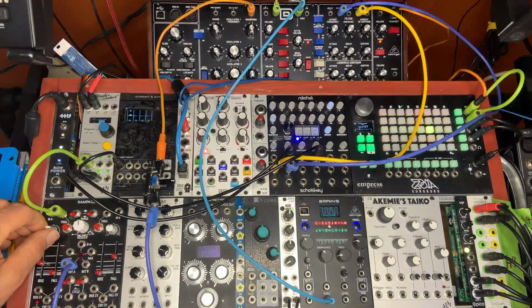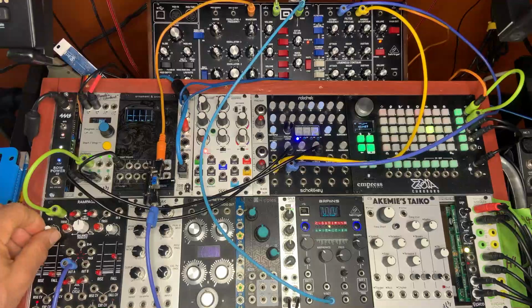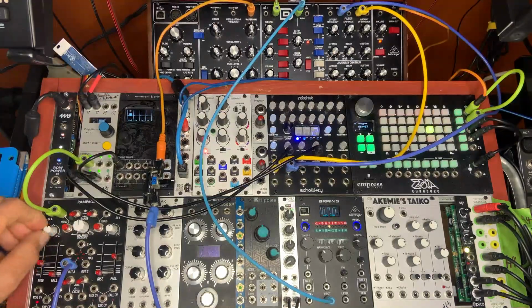That's cool too. You could imagine a track or a performance where you're kind of wandering back and forth between these different settings. I'm going to set that back to neutral and mess with something else.